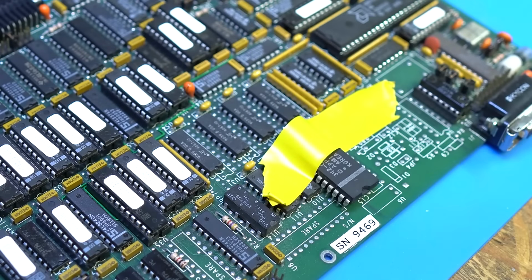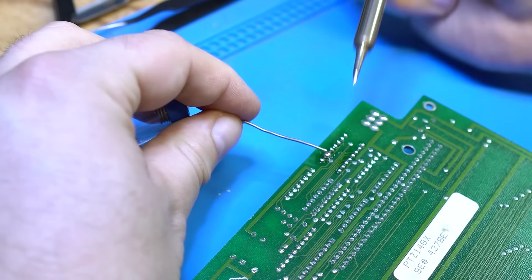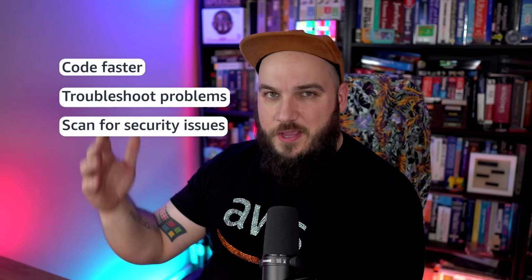Yes, of course, you can probably just tape the chip to the board, but soldering it in is a little bit better. So how does Amazon Q Developer help me in all this? Well, it is my little coding assistant helping me code faster, troubleshoot problems, scan for security issues, and so much more. And the best part is it is residing in the wonderful place that is called your IDE. So let's check out some VS Code.